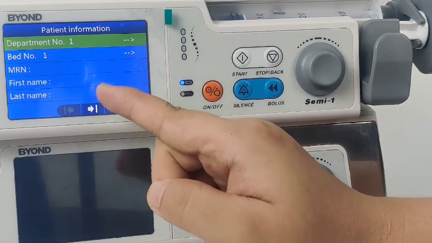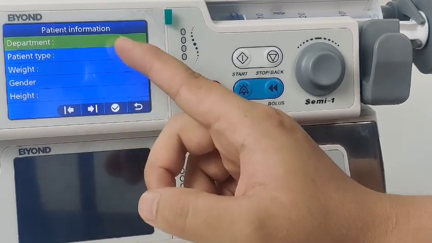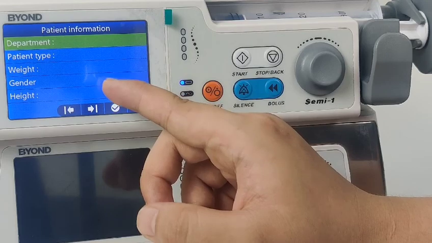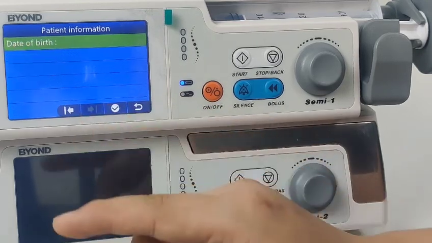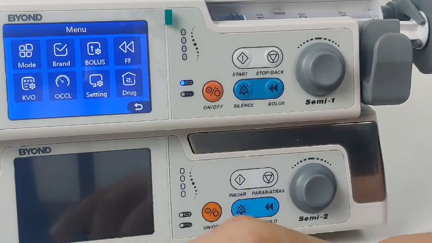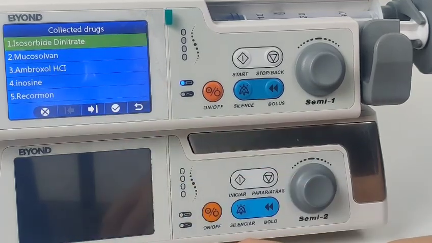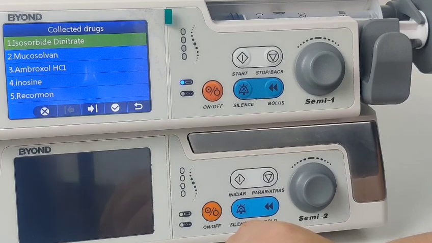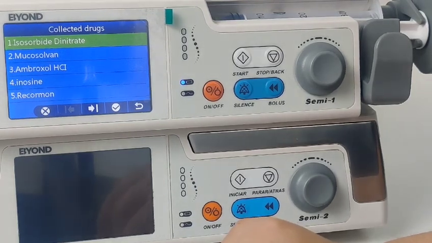The patient's type, weight, gender, height, and date of birth. So far as I know, we have more than 10,000 loggers in our product.